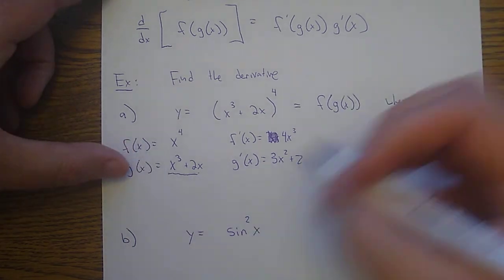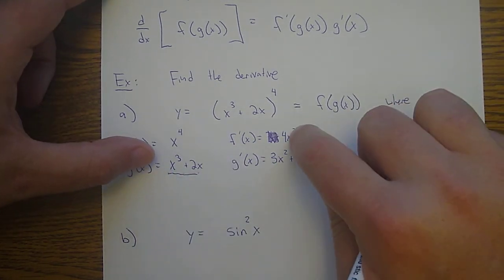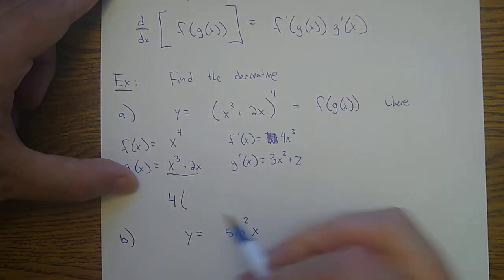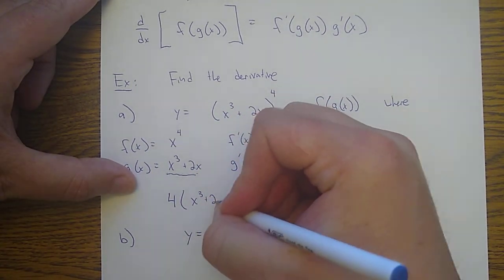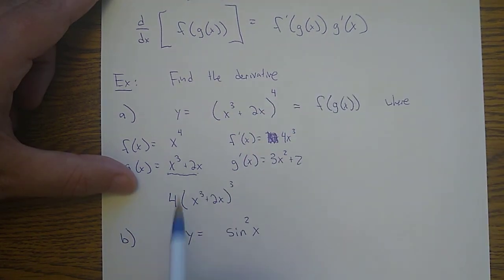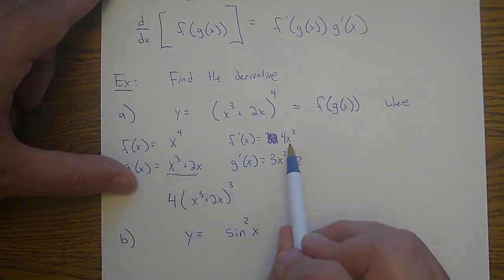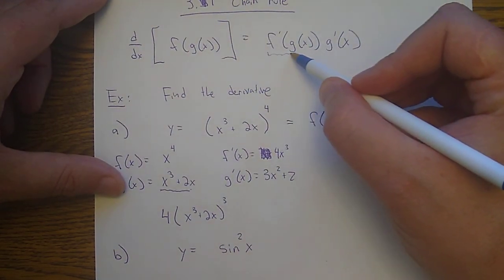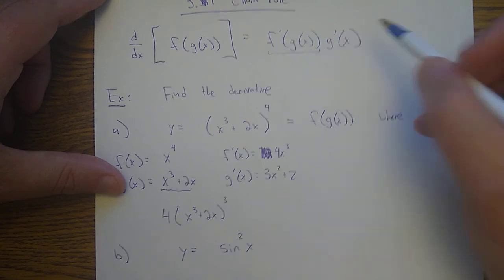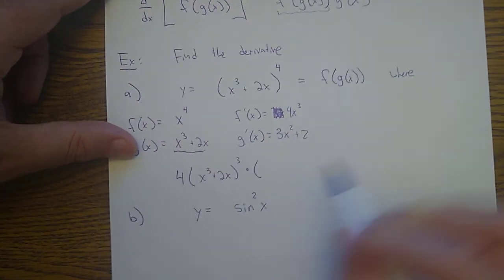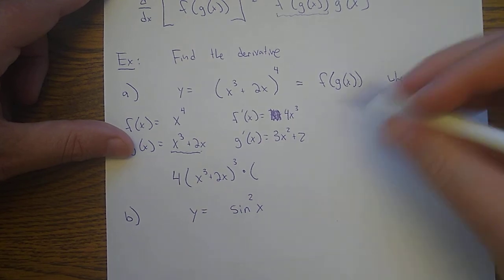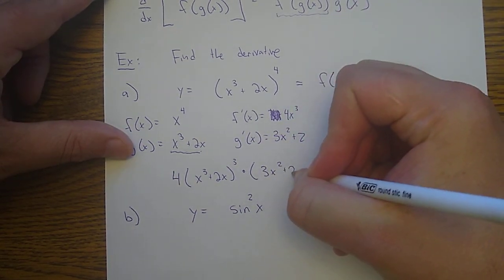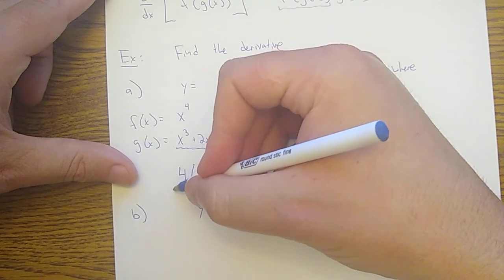So let me write that. F prime of g of x would be 4 times the quantity x cubed plus 2x, cubed, right? I put this in for x. So that's just this part. I still have g prime of x, so I'm going to multiply that by g prime of x, and there's nothing funny about this. I don't have to plug in anything special. It's just copying it down. And there we go. That's my answer.